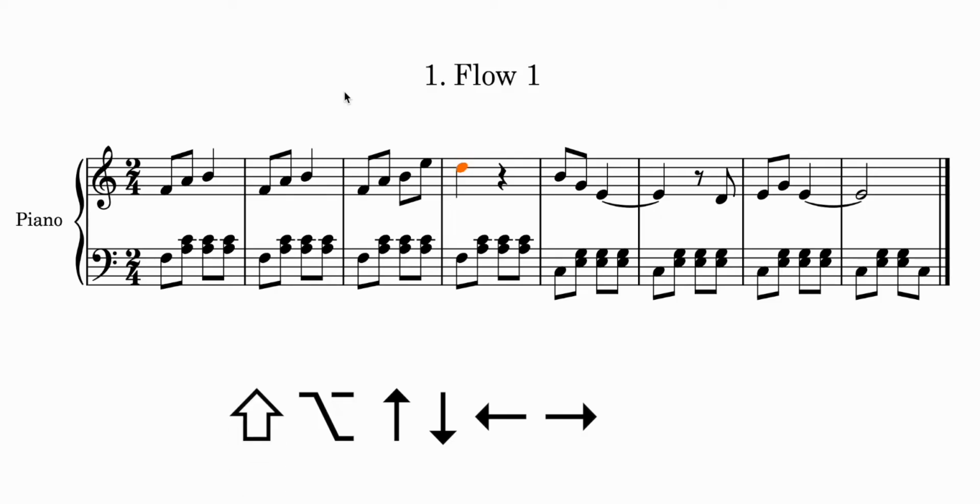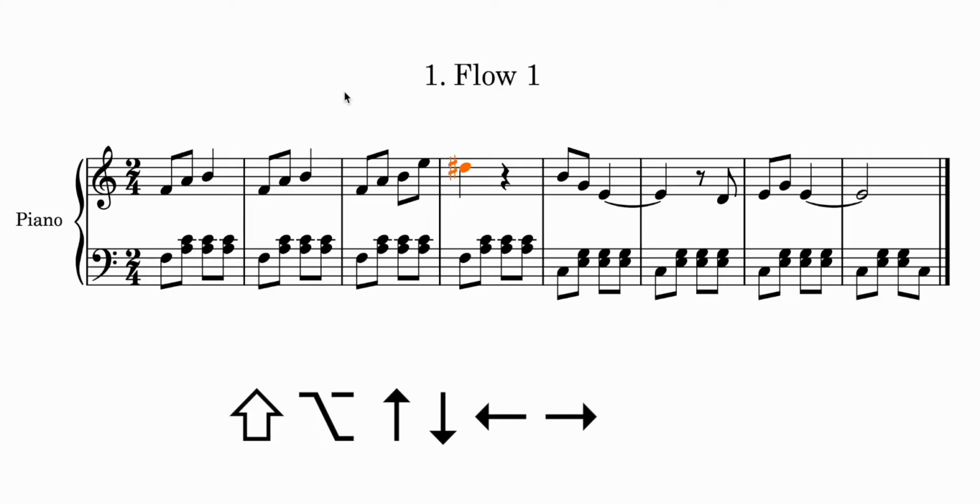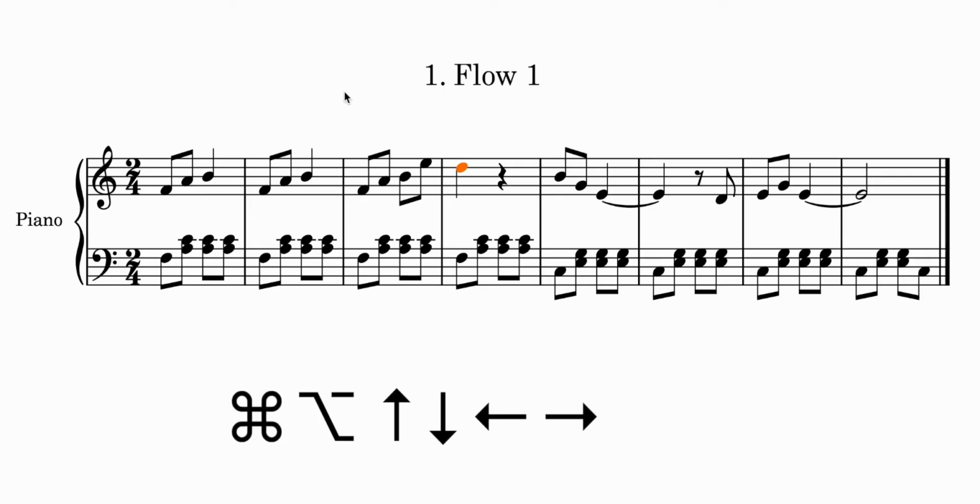Add the Shift key to the Option key with the arrow keys to lengthen the notes shorter or longer, or move the pitch up and down chromatically. You can even press Command and Option and go up by an octave or down by an octave, etc. I use these functions all the time when inputting notes and of course when editing notes.